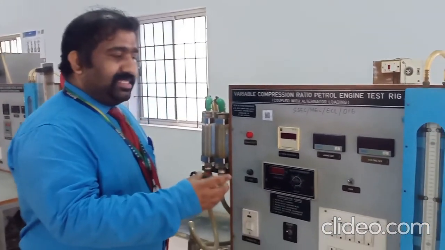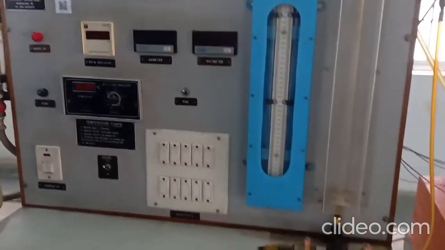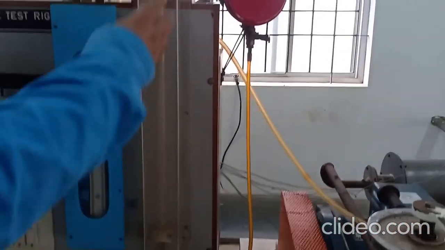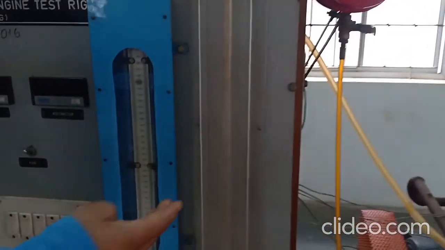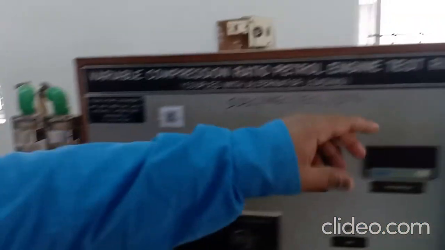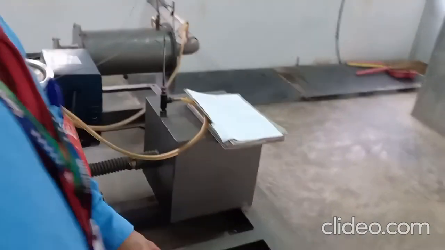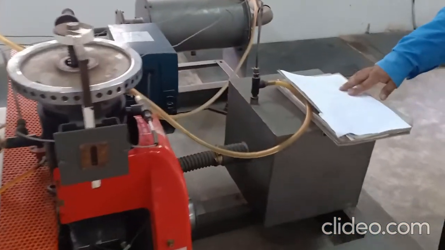Okay, let us see this. What are the parts of this equipment? This equipment consists of the engine, the fuel tank and burette, and this is the tank of the burette, and this is the manometer reading. This is the fuel tank which is connected to the engine, and here you can see the orifice, and this is the exhaust.